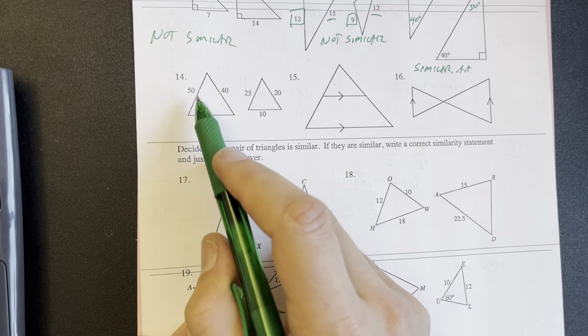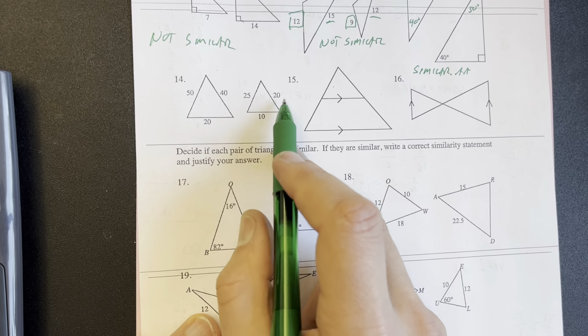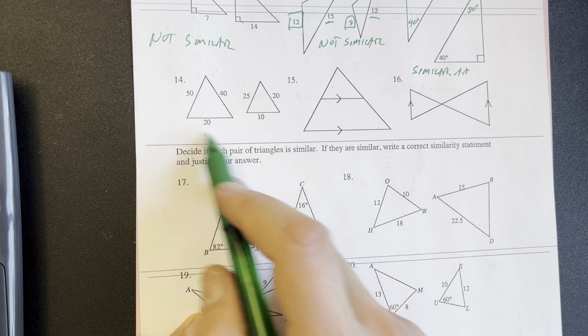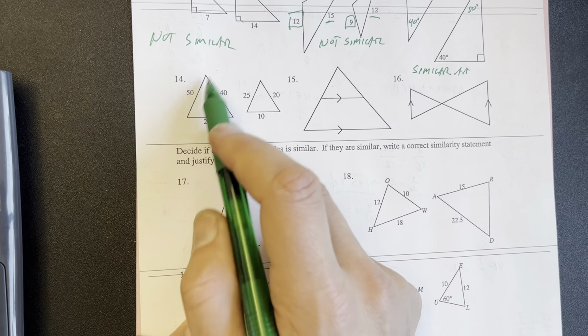Number 14. We have side lengths of 20, 40, 50, and then side lengths of 10, 20, 25. Notice how this is not drawn to scale. Clearly, this 20 looks like it's the same size as the 50.